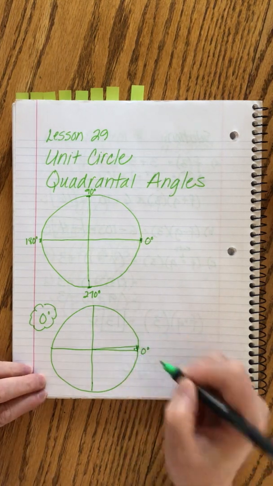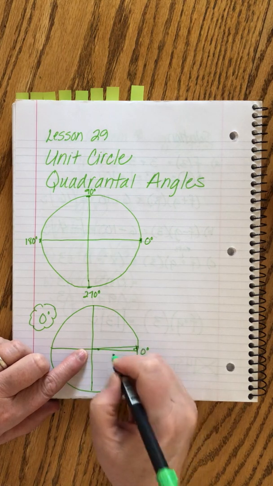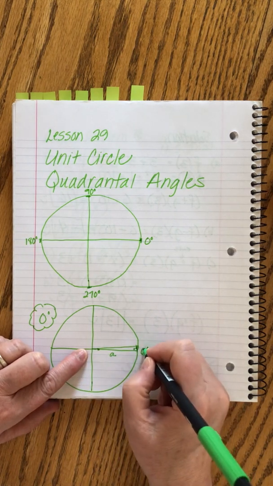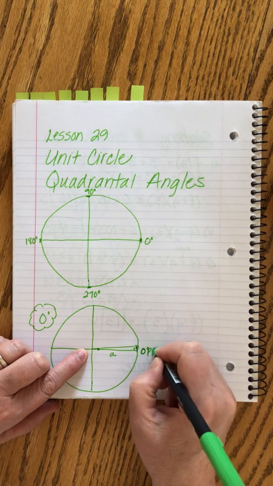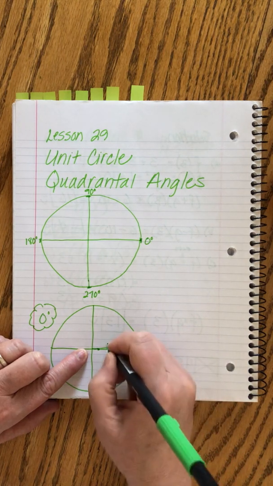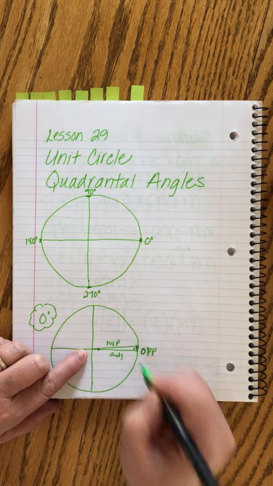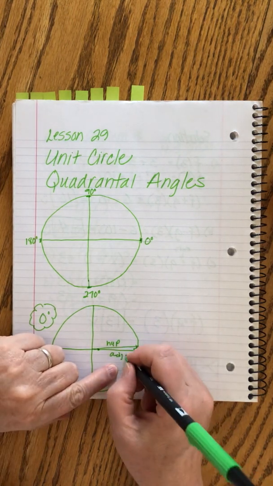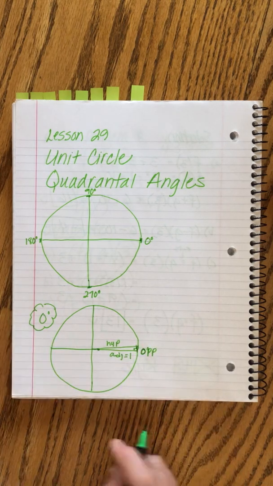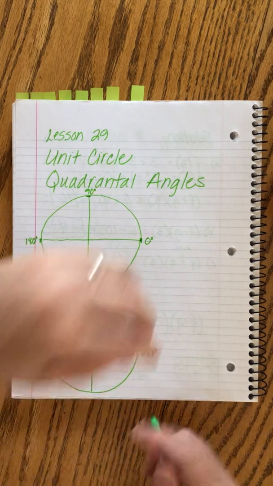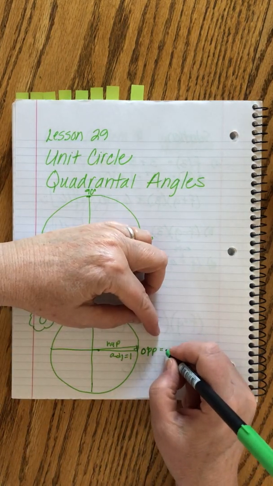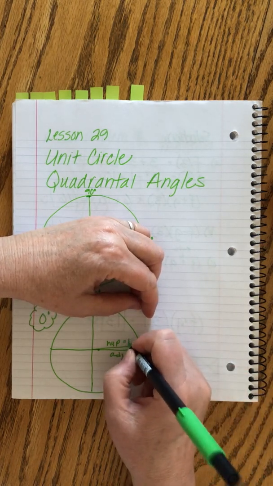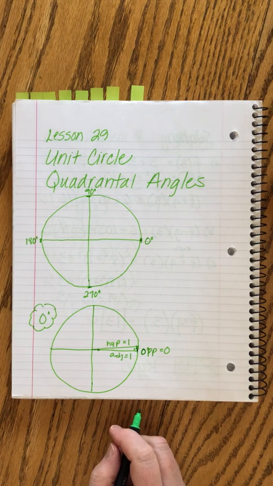This would be the right angle. This would be the angle. This would be the adjacent side. This would be the opposite side. Let me make it say opposite, adjacent. And this would be the hypotenuse here. Okay? So the adjacent side would be equal to 1. The opposite side would be equal to 0, because that would be squished, right? And this hypotenuse would also be equal to 1.